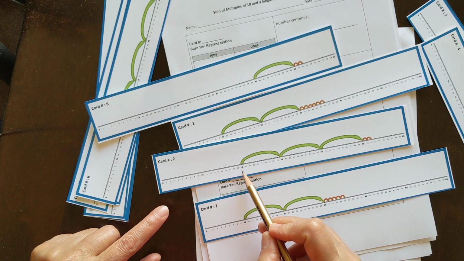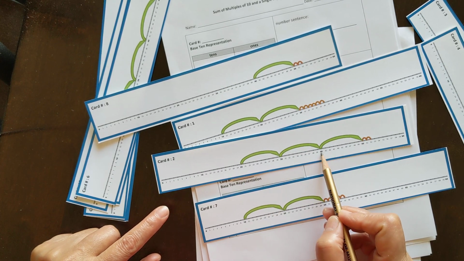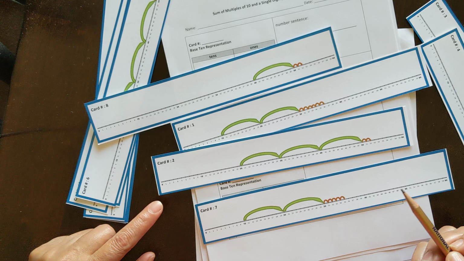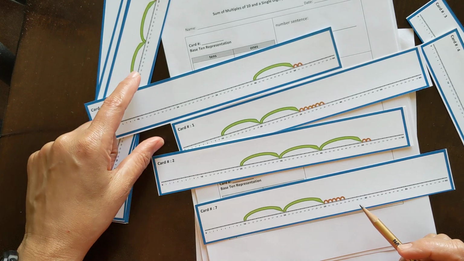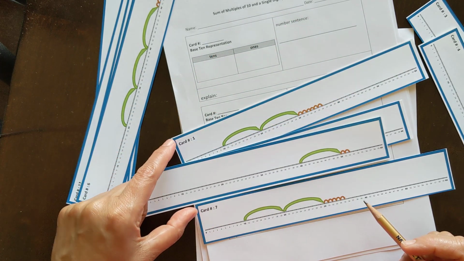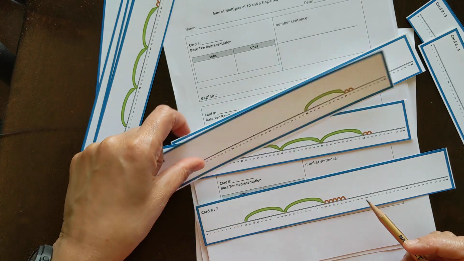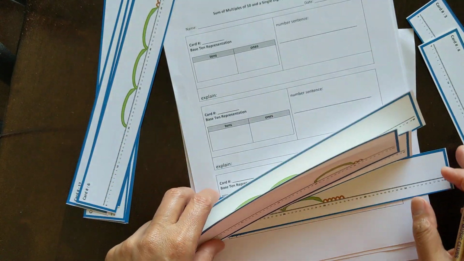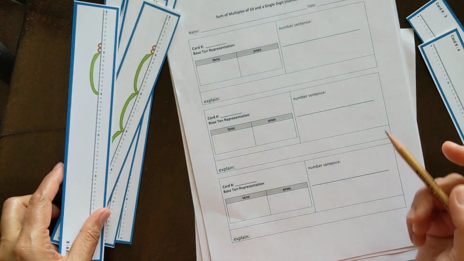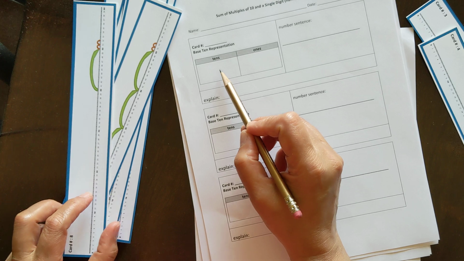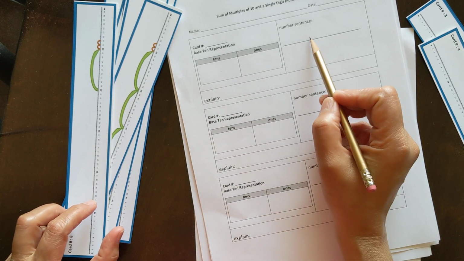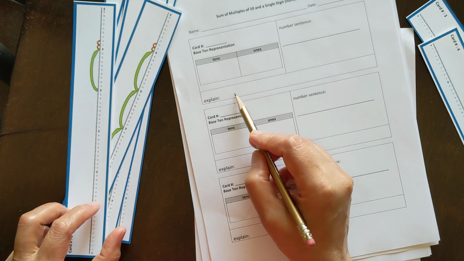And in this case 20 to 30, 30 to 40, 40 to 50. So students interpret these unconventional number lines and show them in base 10 symbols, write a number sentence and explain.